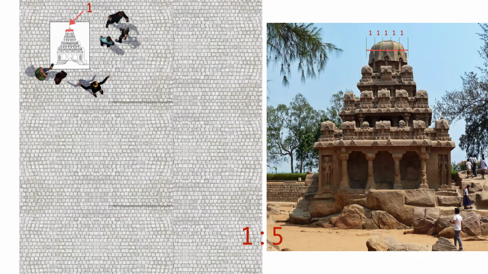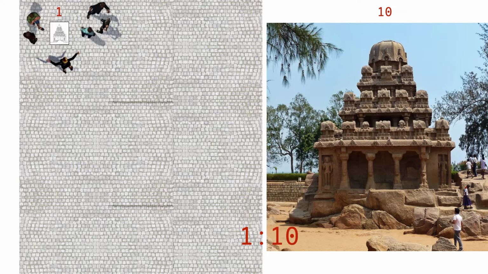This is 1:5 scale. One step further and we are at a drawing at a 10 times reduction. 10 paper shikharas are required to make the actual one. This is 1:10 scale.